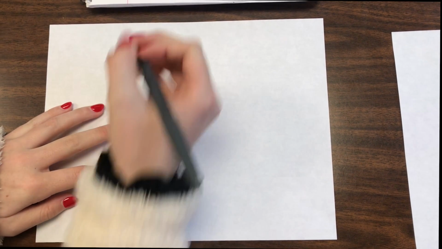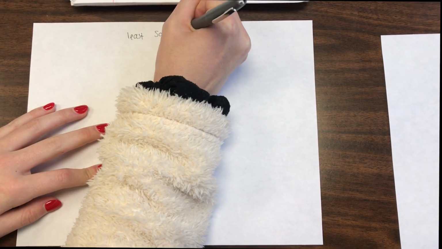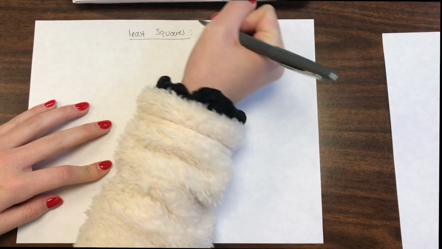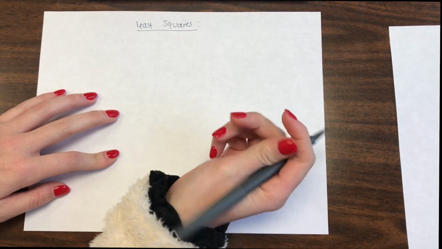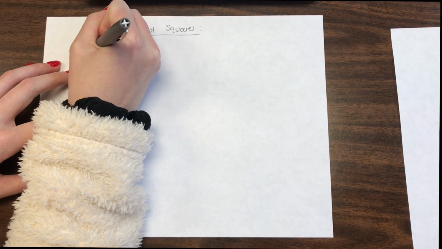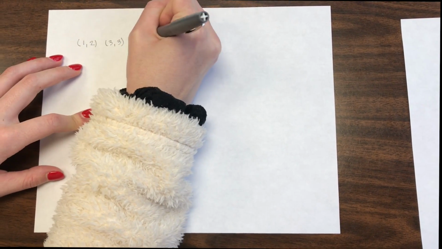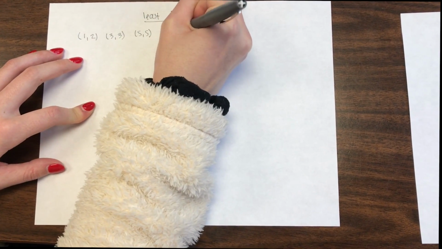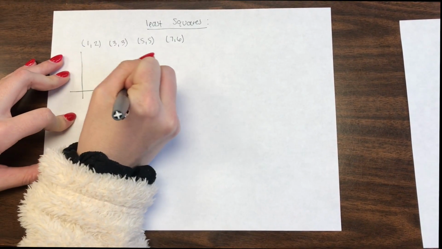We're going to compare how you find the least squares line statistically and with linear algebra. So first I'm going to do linear algebra. We're going to use the points (1, 2), (3, 3), (5, 5), and (7, 6). First I'm going to graph these points.